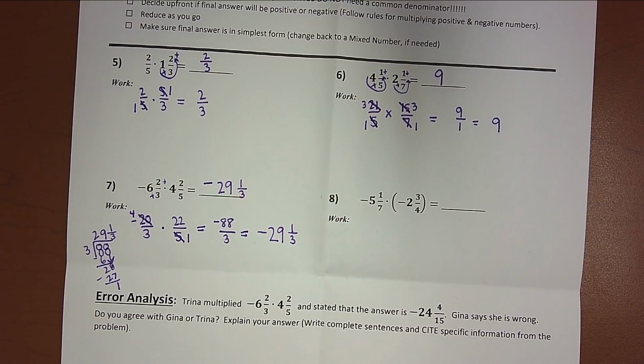At this point in time, I would challenge you to pause the video and try this last one on your own, and then unpause the video to see if you got it correct.